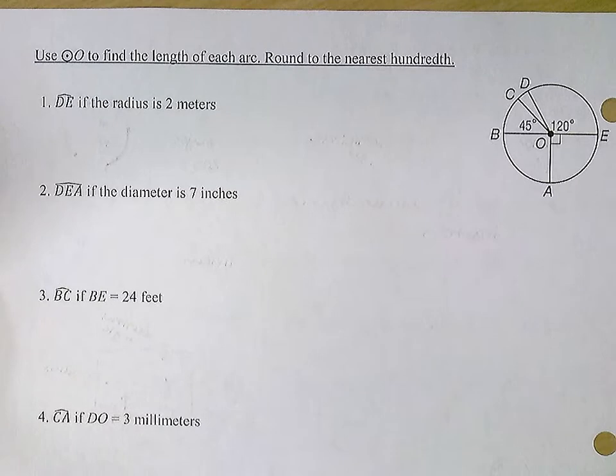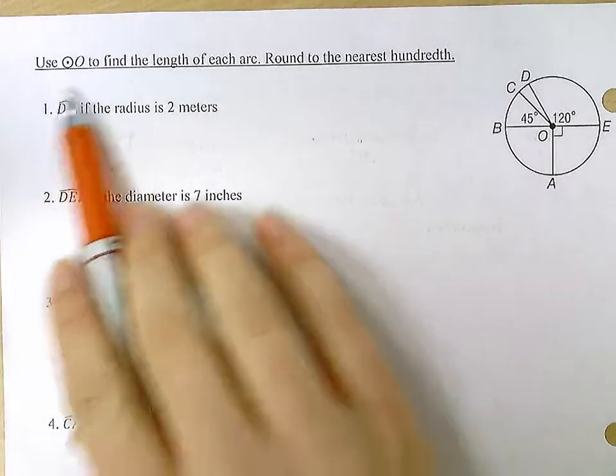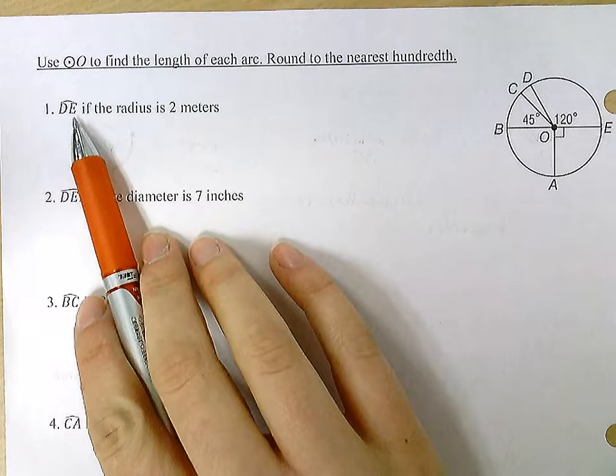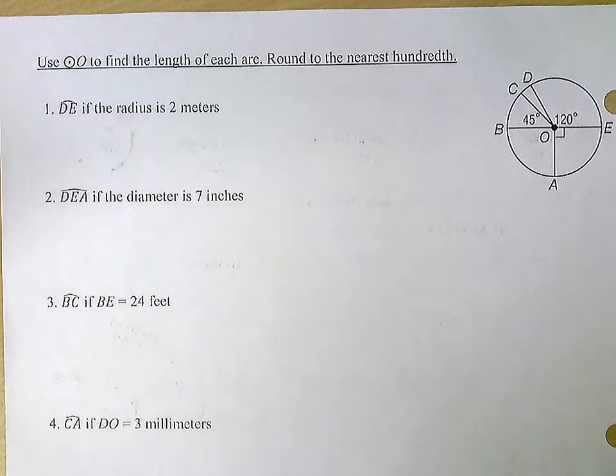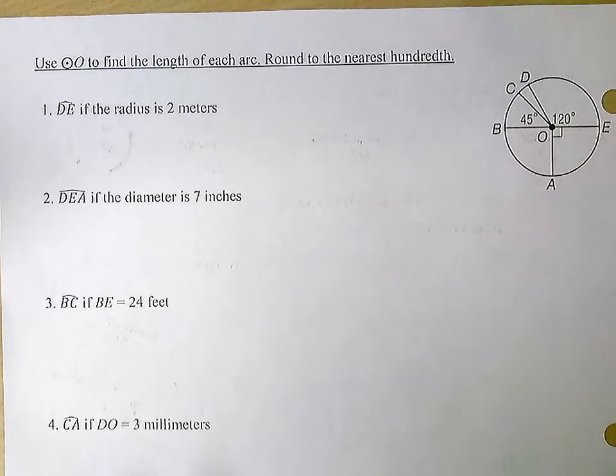All right. So on the back, we are going to use circle O to find the length of each arc. Again, we're finding arc length. That means we're finding that fraction of that circumference. And we're going to round to the nearest hundredth. So number 1, we have to find arc DE's length if there is a radius of 2 meters. Arc DE is right here. I need that central angle for that arc. That central angle is 120.